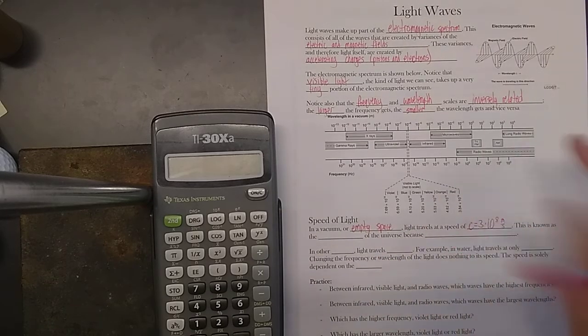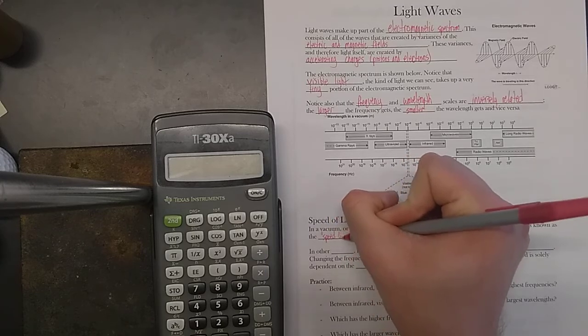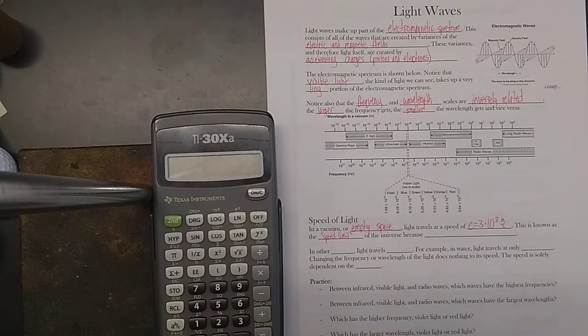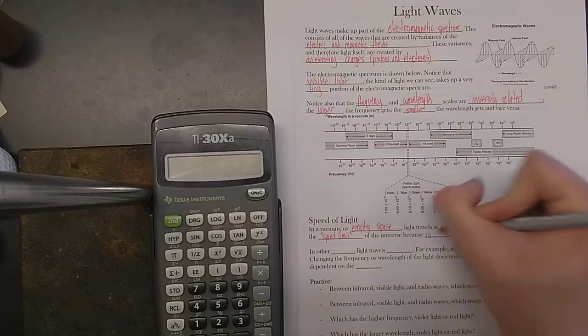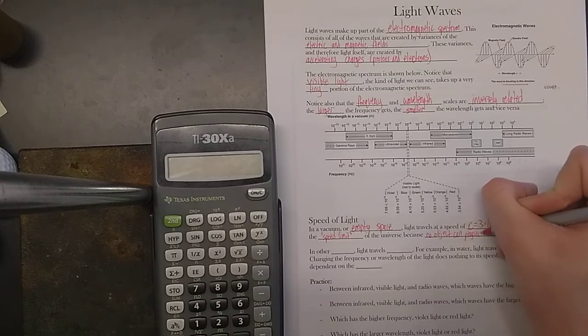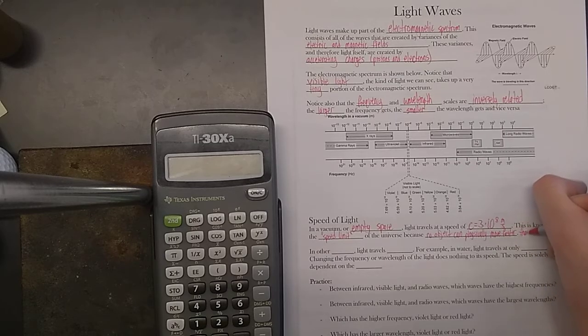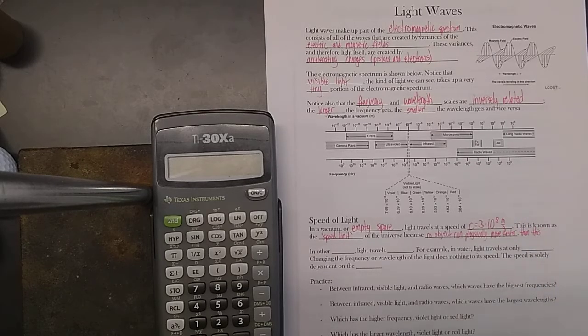This is an important number because you can refer to it as the speed limit of the universe. No object can physically move faster than this. Now, this is usually the part of class where I start to get a lot of what about questions. You know, what about this? What about this?